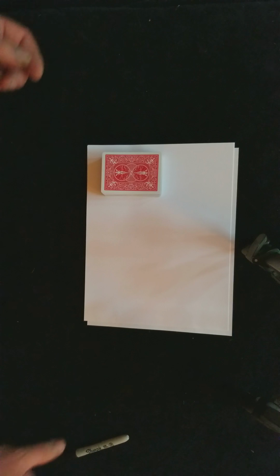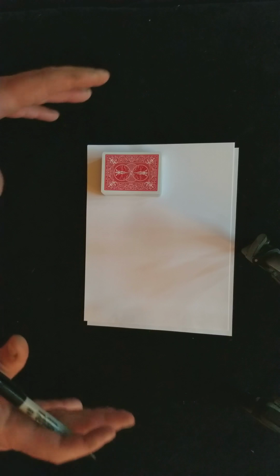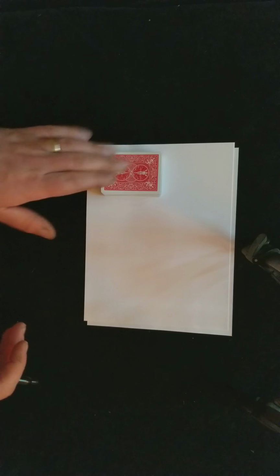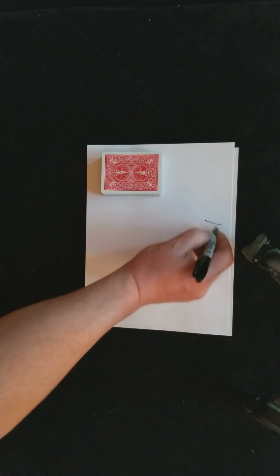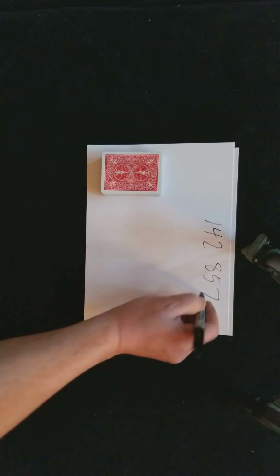So, let's say they're thinking of, I don't know, the six of spades. Okay. So what we're going to do is I'm going to play like I'm deciphering what they're thinking of, not only the card they're thinking of, but where it's actually located right now in the deck. So in this example, we'll say the six of spades, and I come up with this number, 142,857, for this example.